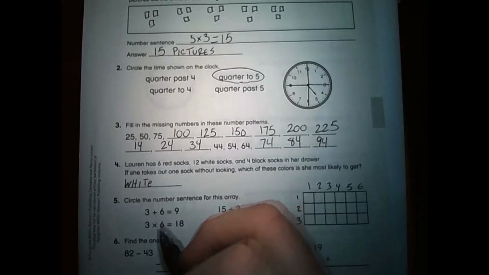So do we have that choice up here? 3 times 6 equals 18? We do. It is right here. We're going to circle that one. And that would be the best answer to complete our number sentence for this array. Okay?